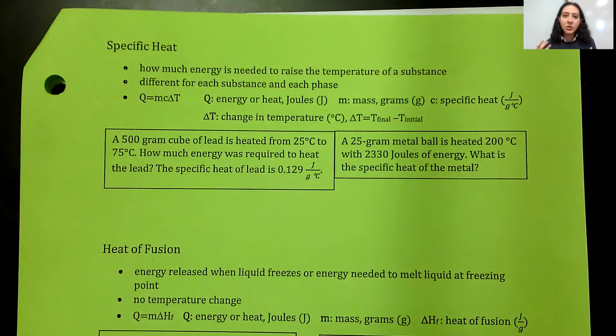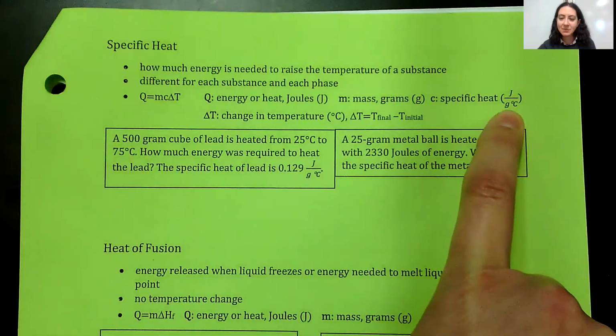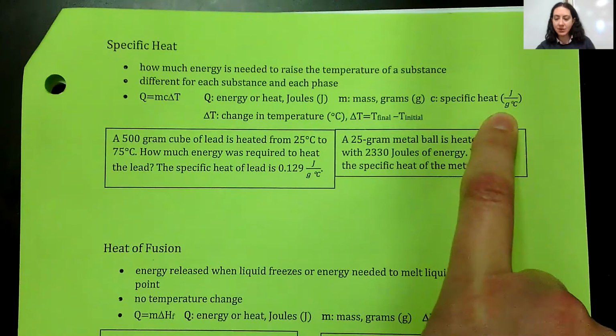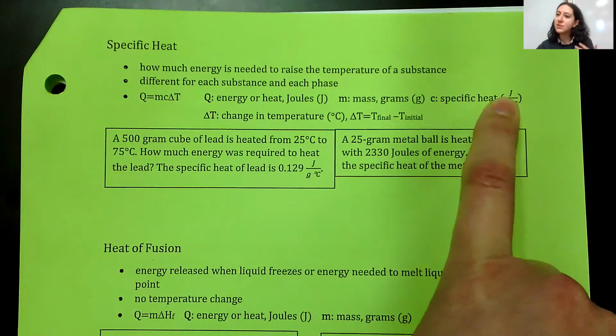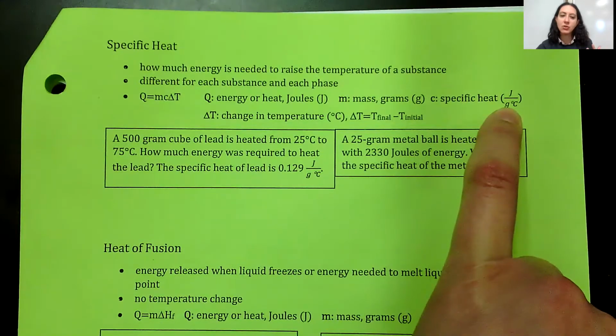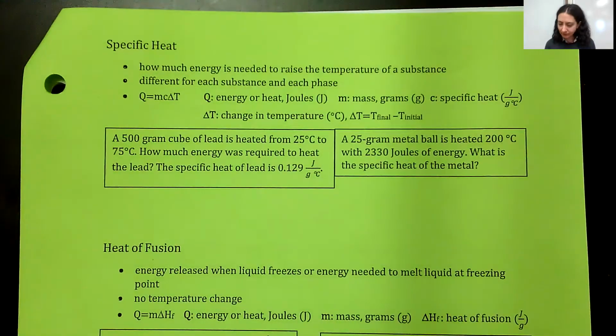The way that we measure specific heat is in joules per gram degree Celsius. What this means is that specific heat is how many joules it takes to raise 1 gram of a substance 1 degree Celsius, or how many joules of heat are released when 1 gram of a substance loses heat and the temperature reduces by 1 degree Celsius. That's what that means.